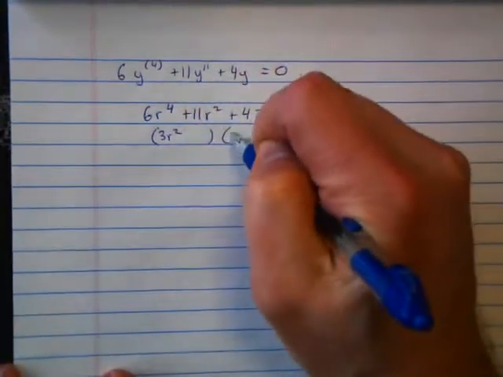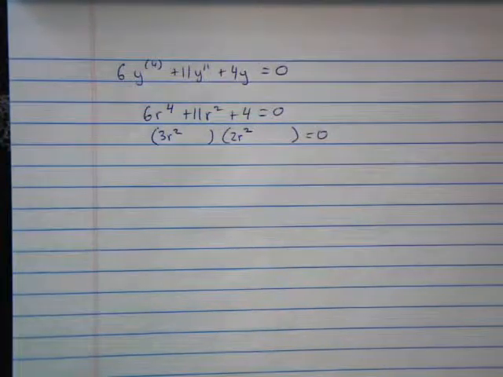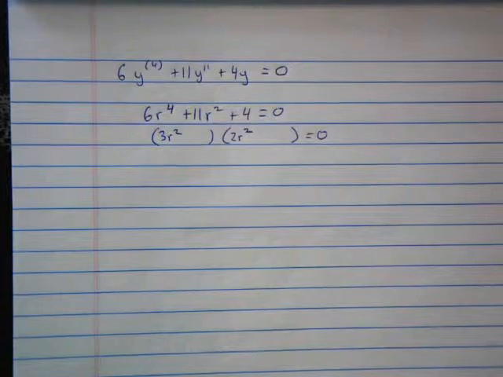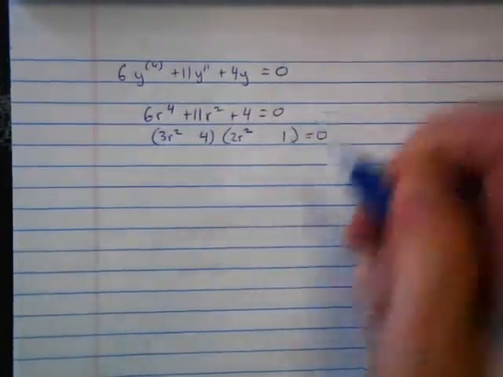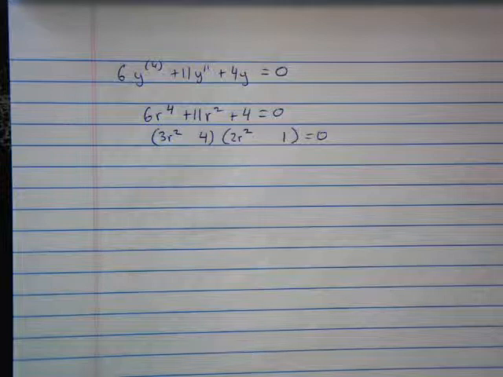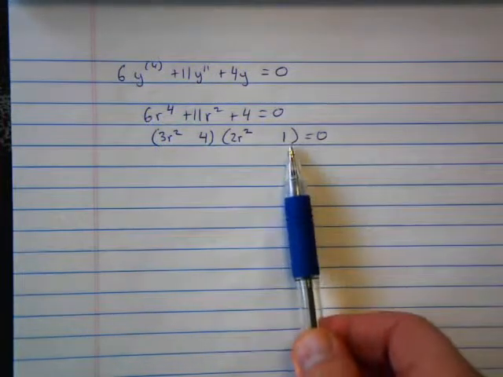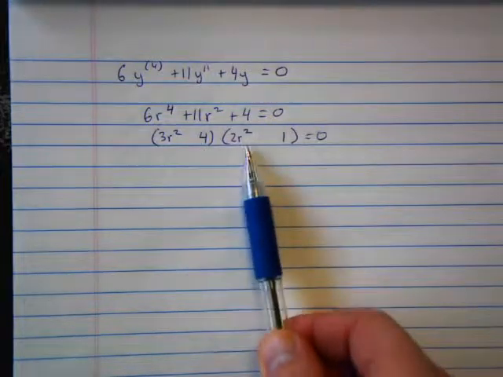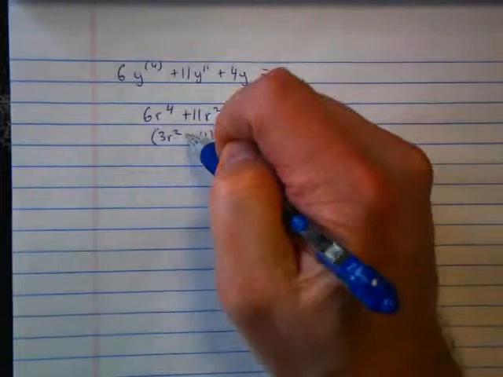3r squared, 2r squared. How can we get 4 on the other end? 2 and 2, or 4 and 1? I'm going to try 4 and 1, just like that. And if I do a quick FOIL, I would notice on the outside I have 3r squared. On the inside I have 8r squared, and that happens to add up to 11r squared.